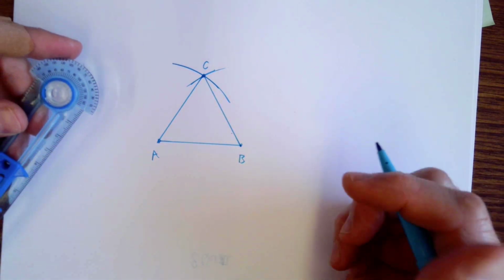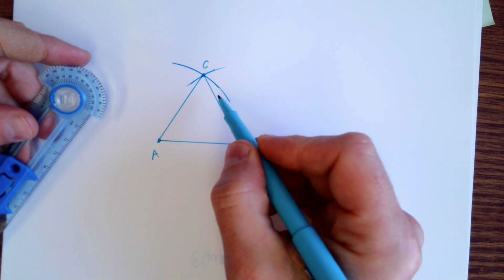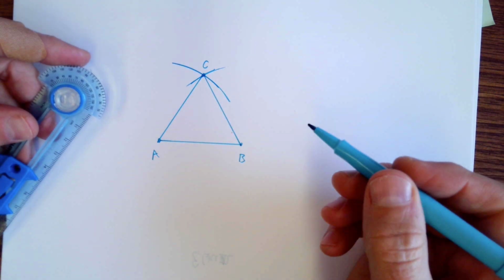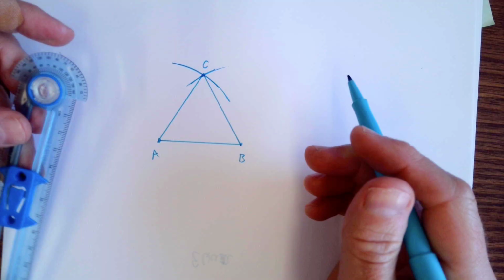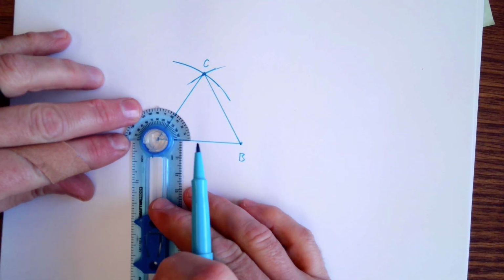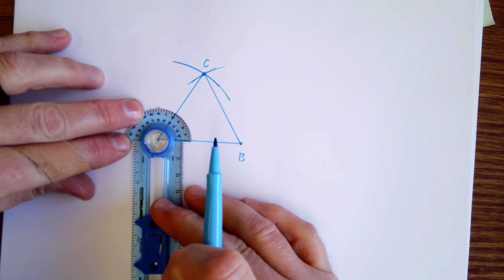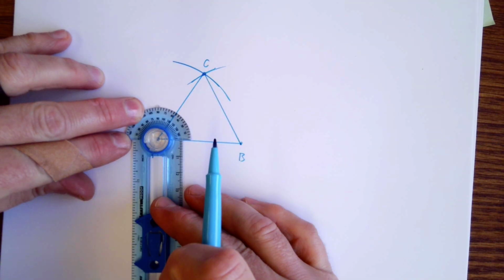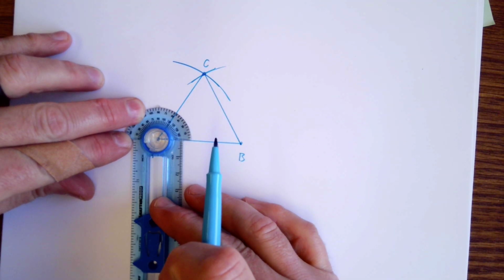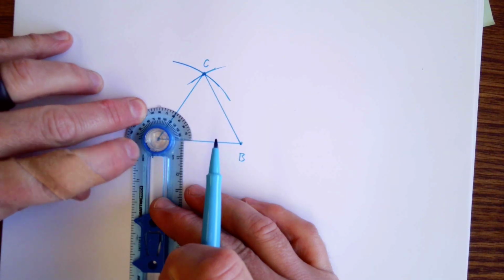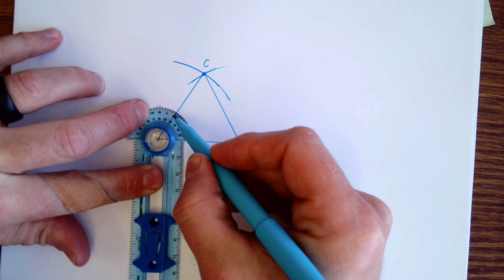Now, how do we know it's equiangular? Meaning all three of these angles are the same, and since this is a triangle, all three of them would have to add to 180, and if they're all the same, that means they're each 60. So I can put my protractor down here, and I can put the crosshairs over A. I can line up the bottom of the protractor on AB, and when I do that, if I can get it lined up right, you see that there's the angle right there, 60 degrees.